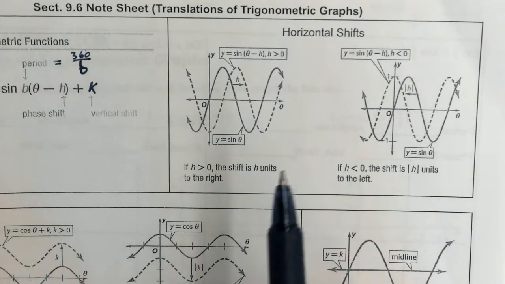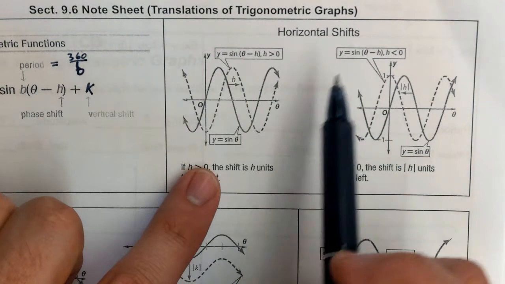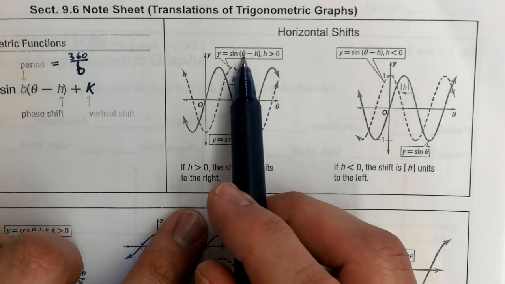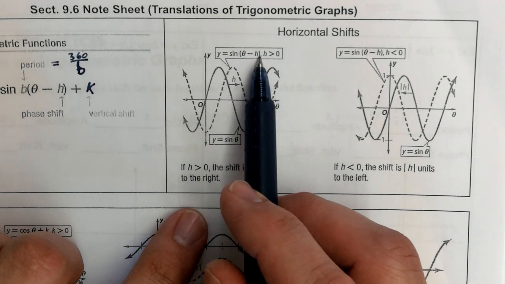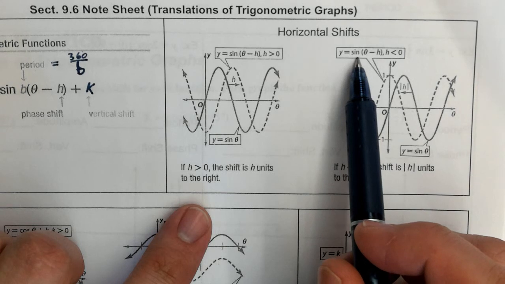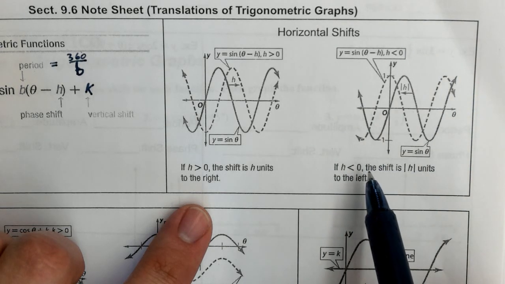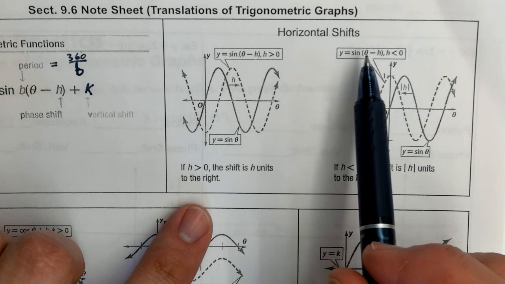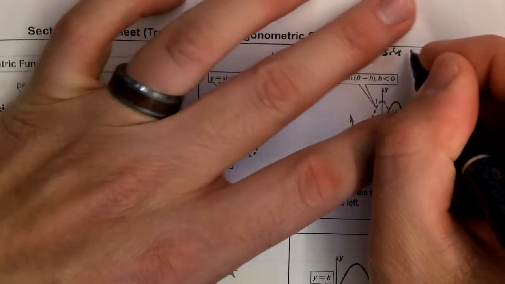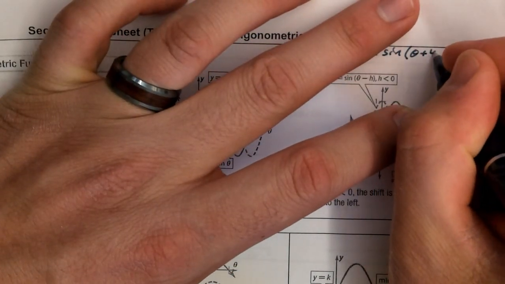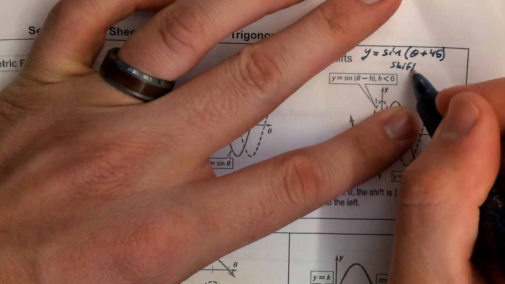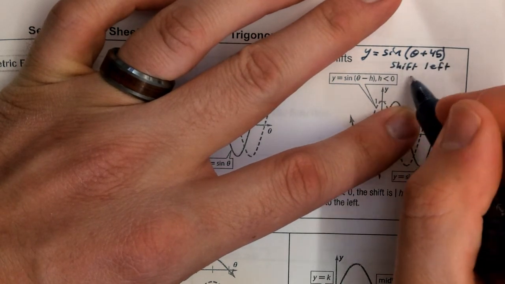Quickly here, horizontal shifts are going to be dictated by H, as I just mentioned. If H is positive, you will have something like theta minus a positive number in here, like theta minus 17 or theta minus 90, which would be a horizontal shift of 90 to the right. If it's a shift to the left, then you will have a negative value of H, and that negative value will make it look positive. So for instance, if you had y equals sine of theta plus 45, that would actually be a horizontal shift left of 45 degrees.